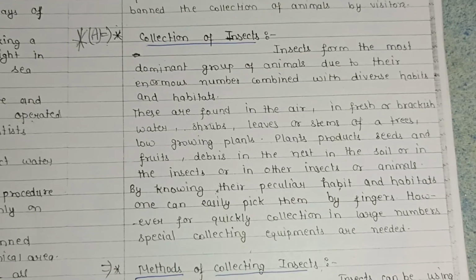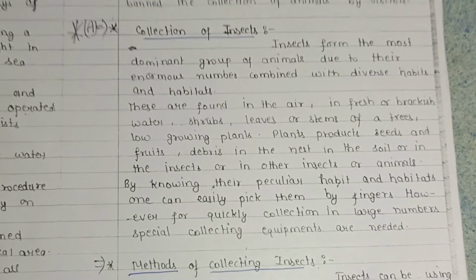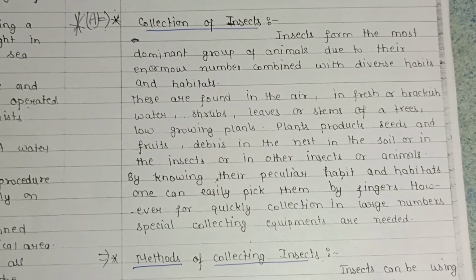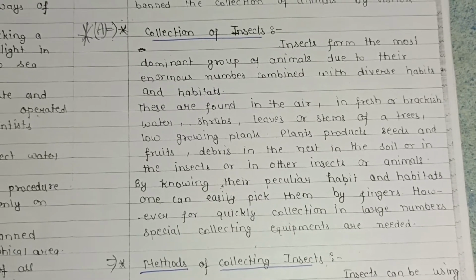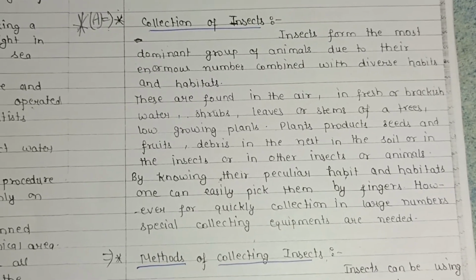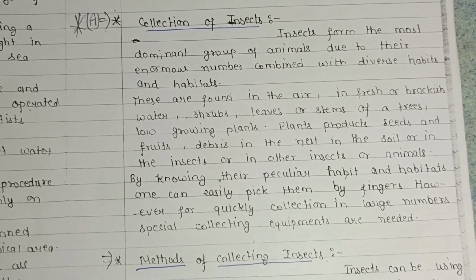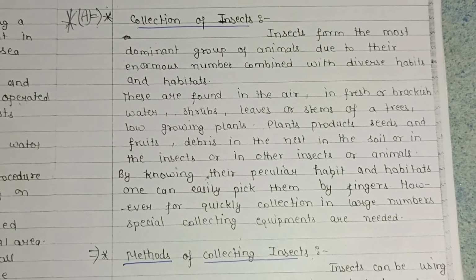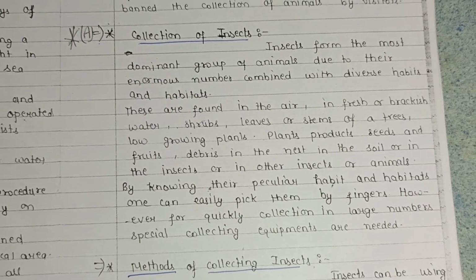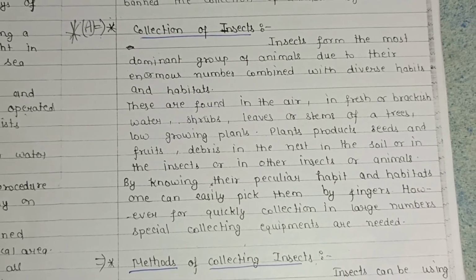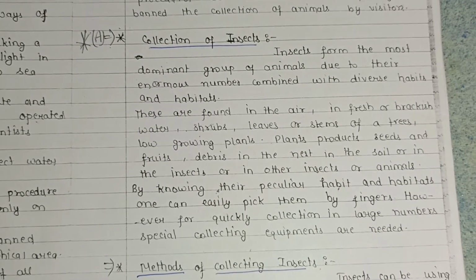Then the first is the collection of insects. Insects form the most dominant group of animals due to their enormous number, combined with the diverse habits and habitats that they reside in. These are found in the air, in fresh or brackish, that is salty, water, shrubs, leaves or stems of a tree, low growing plants, plant products, seeds and fruits, debris, in the nest, in the soil, or in other insects or animals. So they possess a wide variety of habitats.